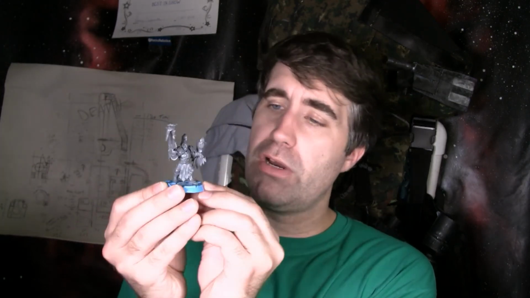So just remember, use super glue for attaching your miniatures to these bases. But with that, you're ready to prime your miniatures and start painting them up as normal.